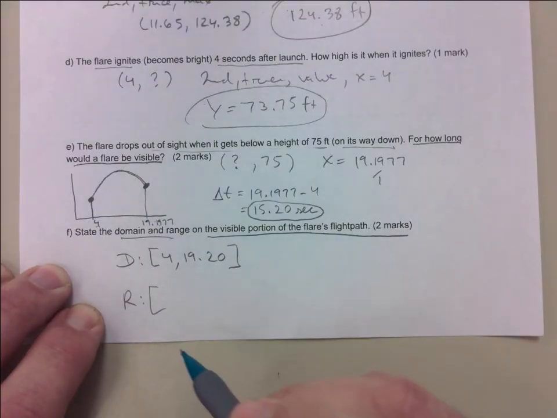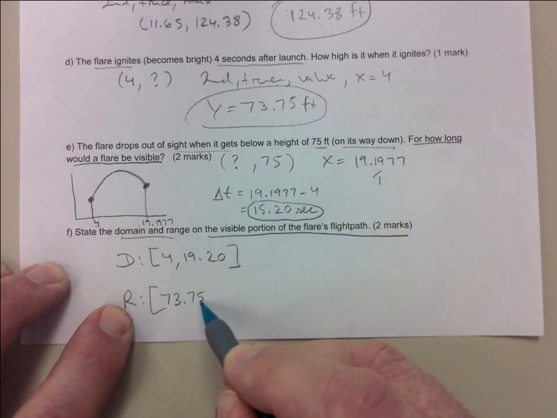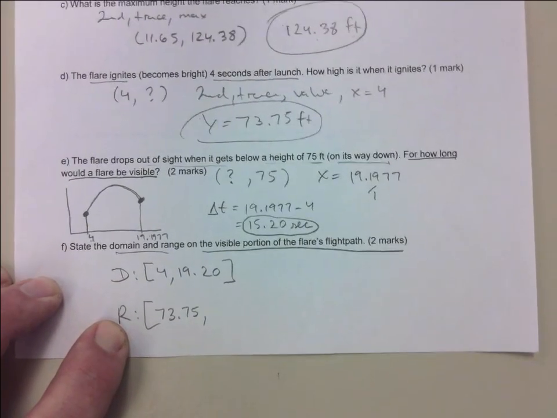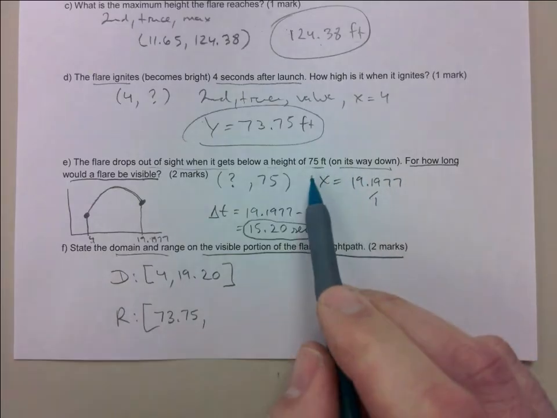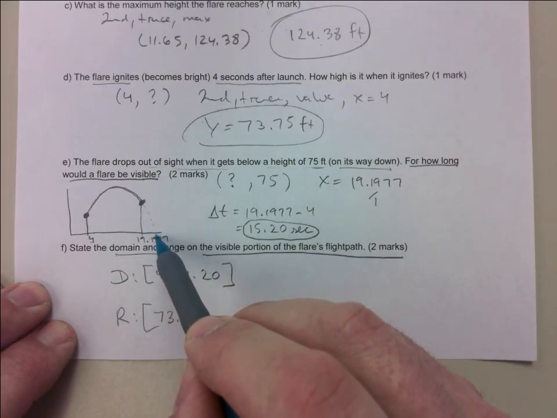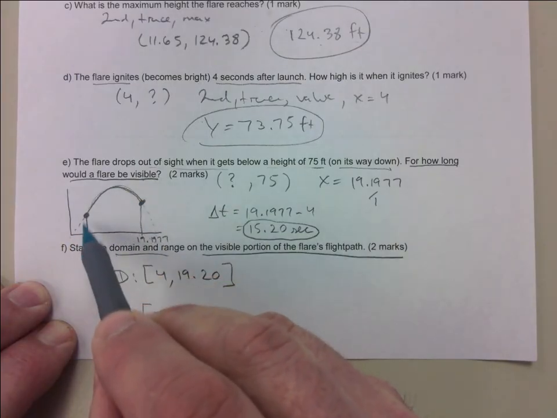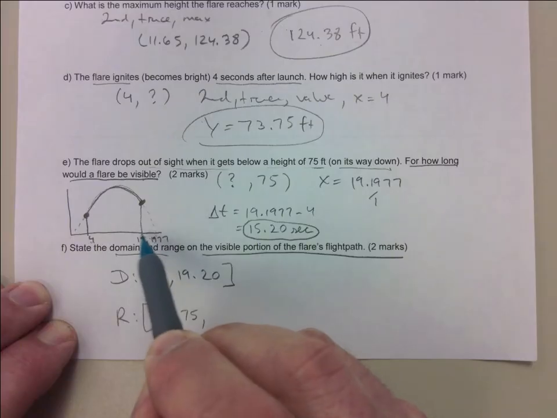For the range, what's the lowest for the visible path? The lowest is 73.75. So here it's no longer visible. Also here it's not visible. It's only visible here, from 4 till once you get back to 75, which takes 19 something seconds.